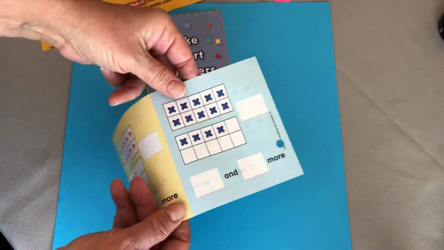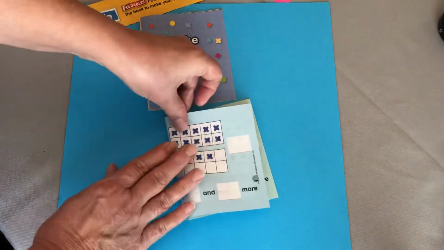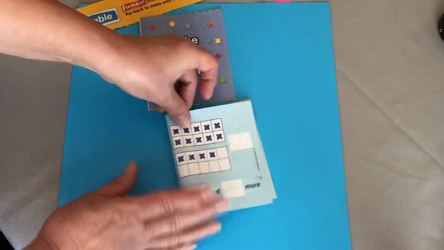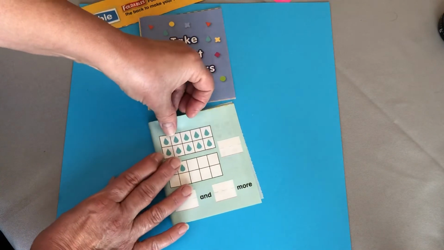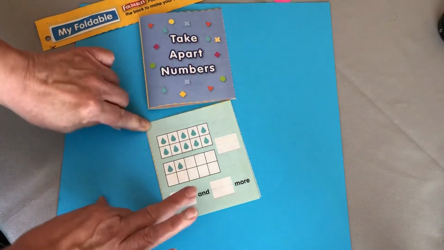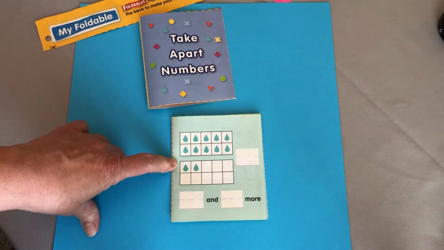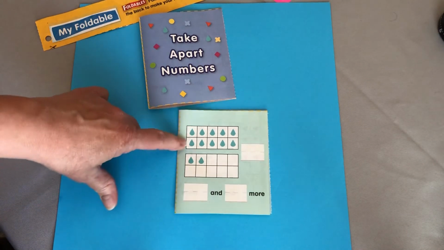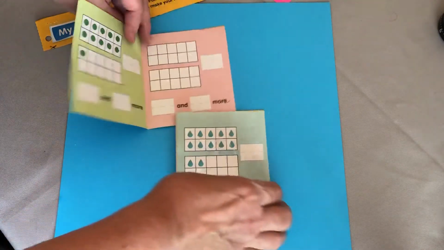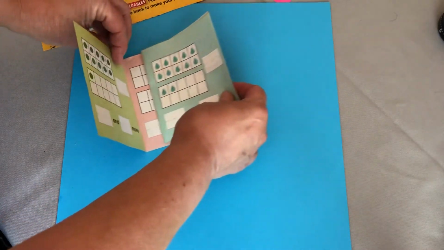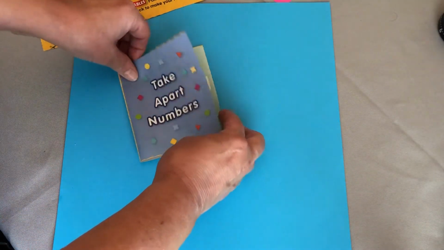And I'm going to do the same thing on this page. This is my fold line, but I need to fold it, I need to turn it over and fold it. So when you fold your page, this is what will be showing on the second part of your page. It will be these little blue raindrops. Okay, so when you open it now, you're going to tuck this page inside and fold it down.